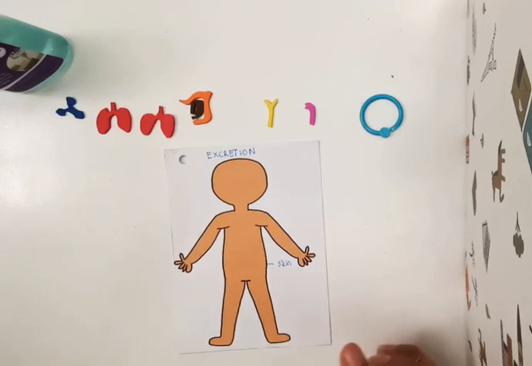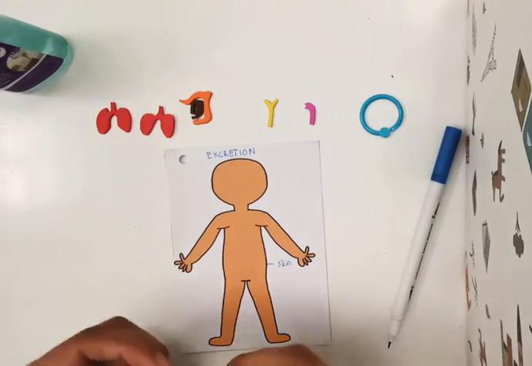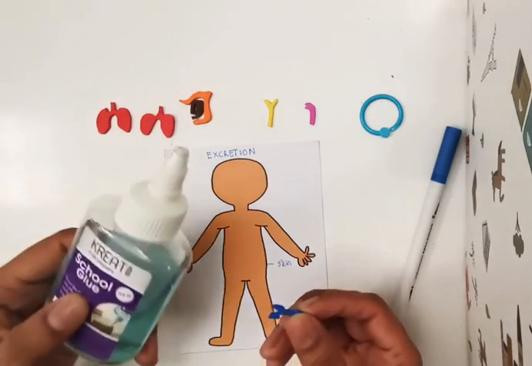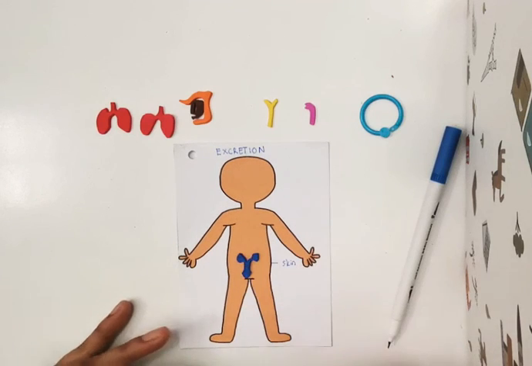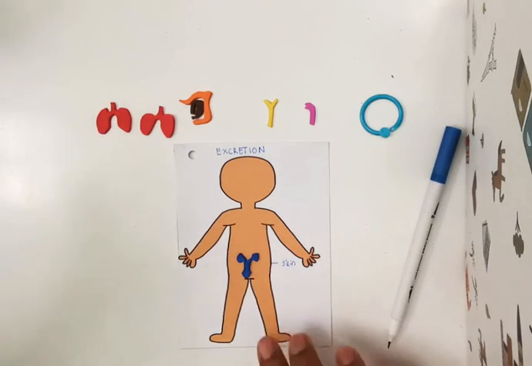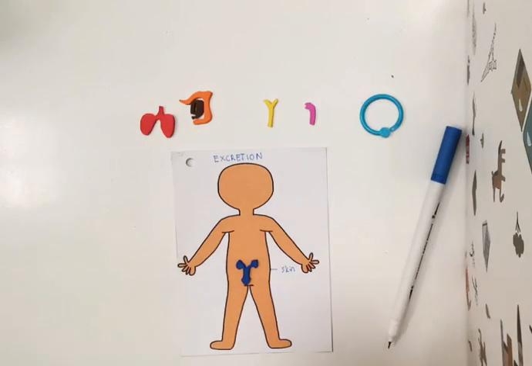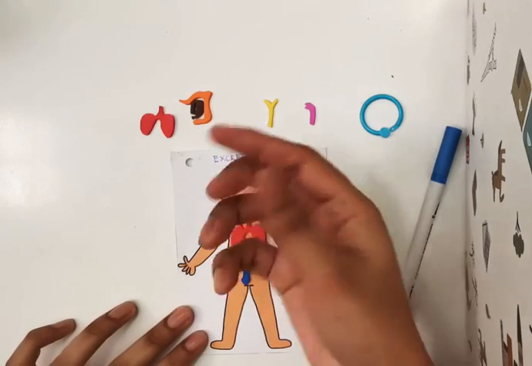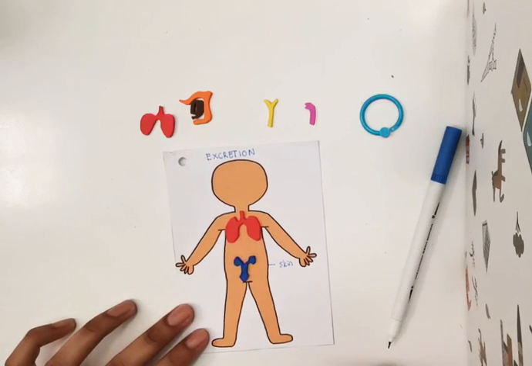So as we know, the second part of excretion would be your kidney. Okay, so you're going to take your glue, you're going to put a little bit glue here, and you're going to stick it here. Okay, this is your excretion. And third one would be your lungs. Okay, so lungs is also part of excretion, whereby it excretes carbon dioxide and water vapor. So you're going to put your lungs here.